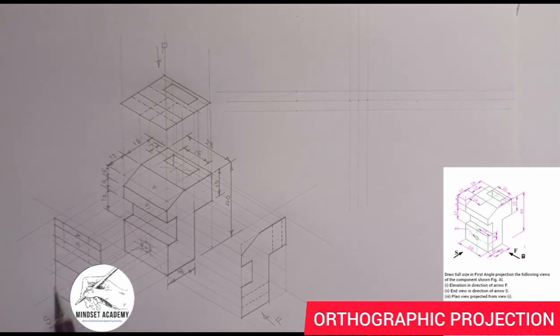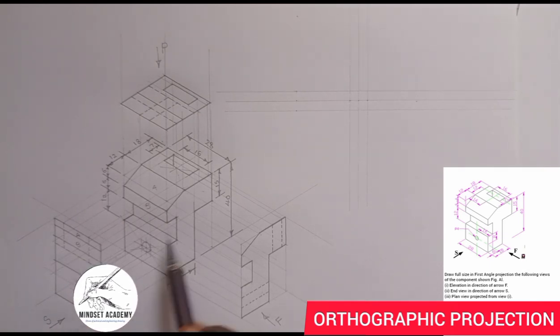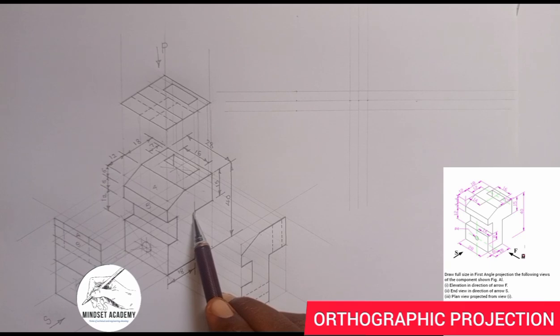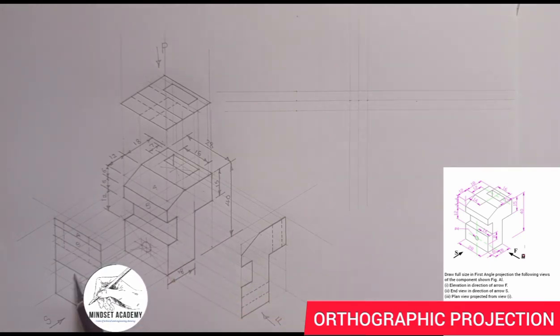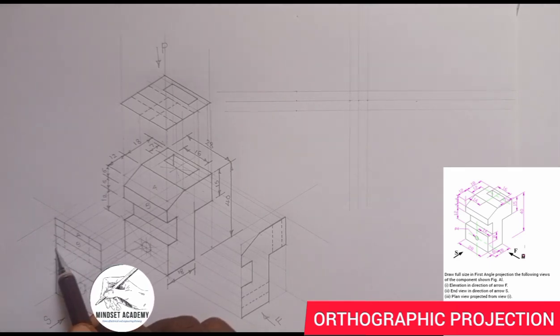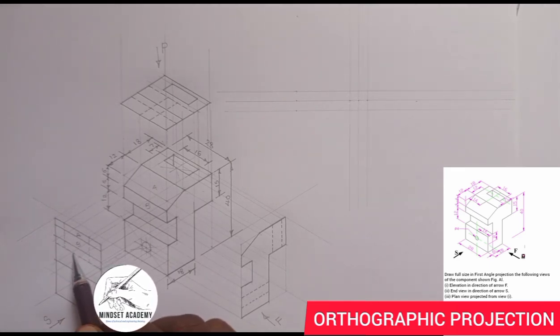Are we good? Now, this hidden line you're seeing here is this back line here, this line here you're seeing here. This and this are on the same line. So if you look at it, you can't see it on the front. So I'm using a hidden line to denote it. Are we together now? So that part is here.